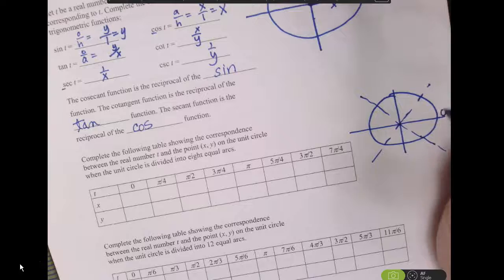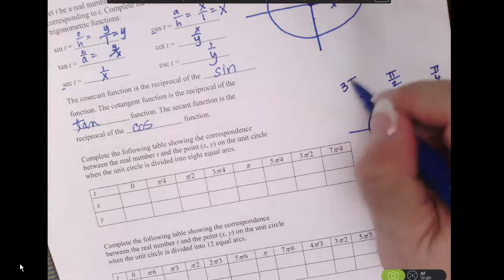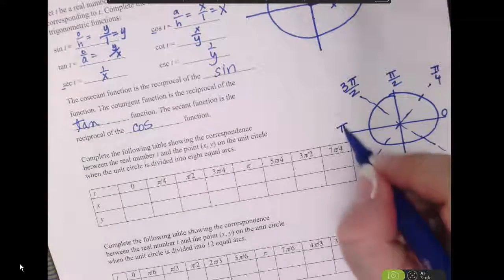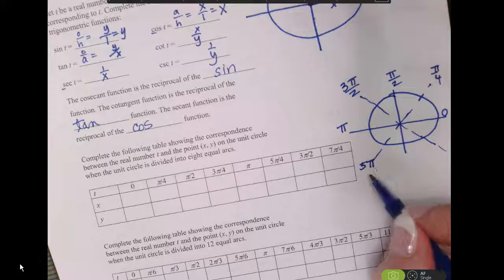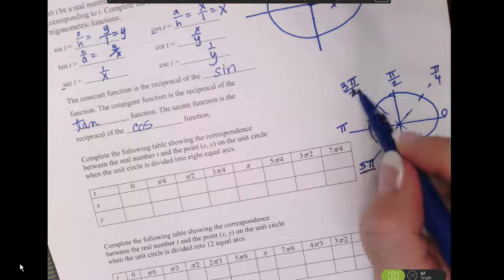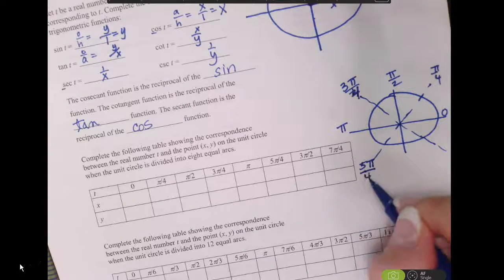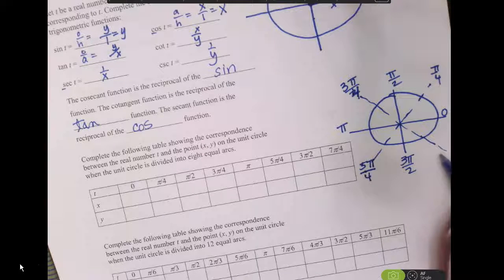So here we have 0, pi over 4, pi over 2, 3 pi over 4, pi, 5 pi over 4, 3 pi over 2, and then 7 pi over 4.